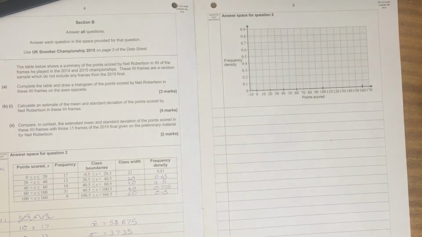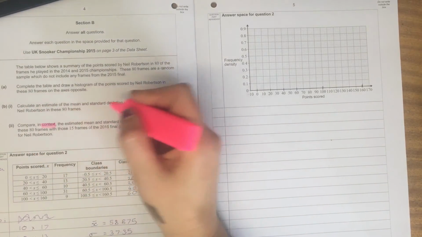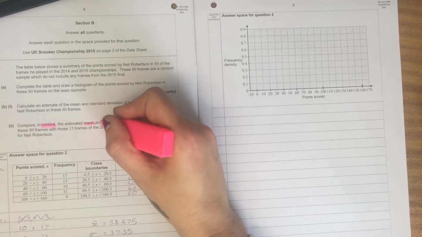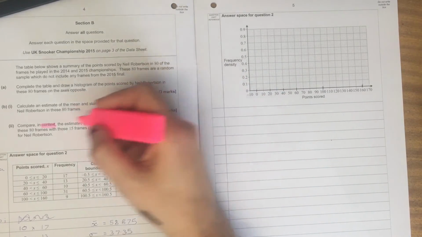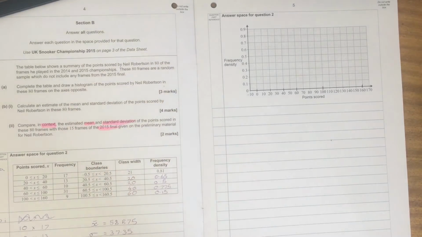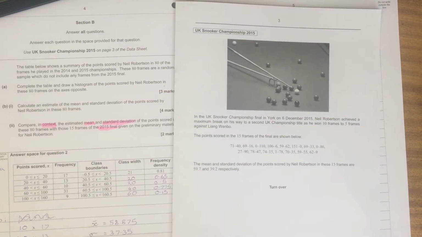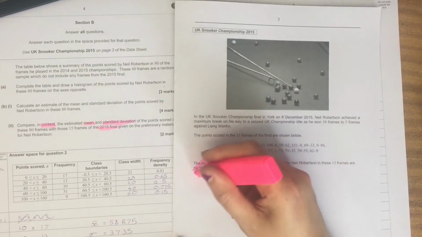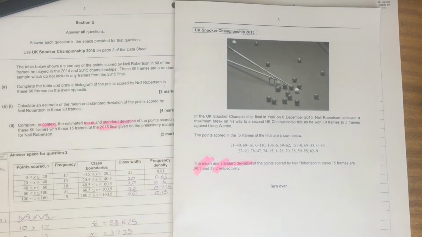We're then asked to compare in context the estimated mean and standard deviation scored in these 80 frames with those in the 2015 final. And the 2015 final were given to us on our data sheet as being the mean and the standard deviation.